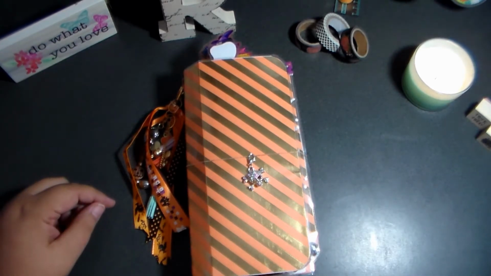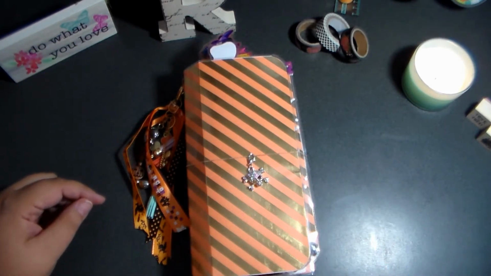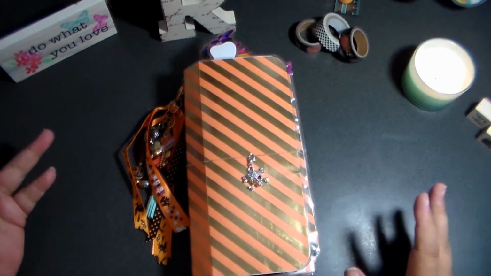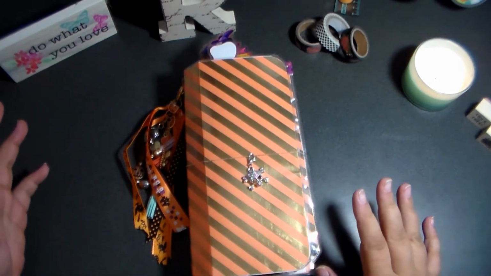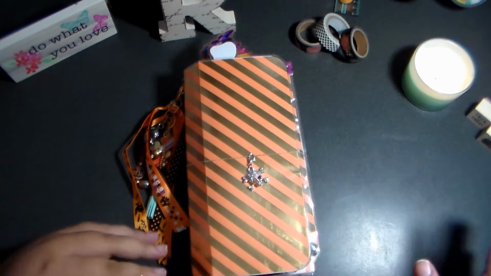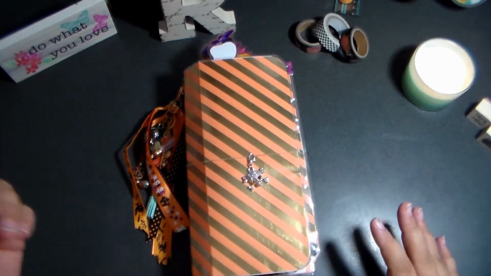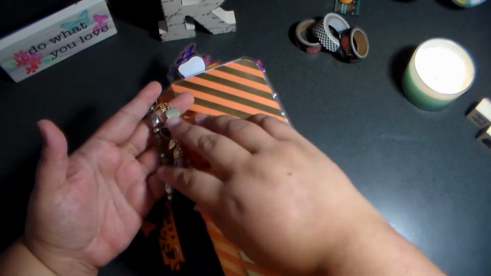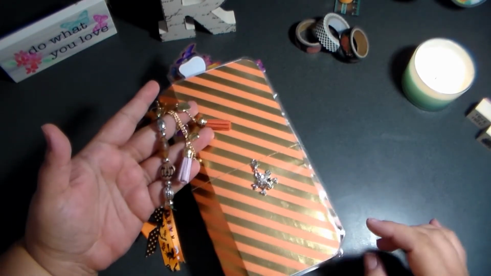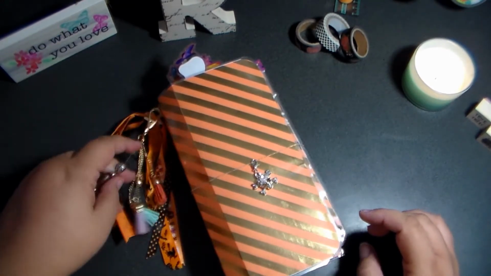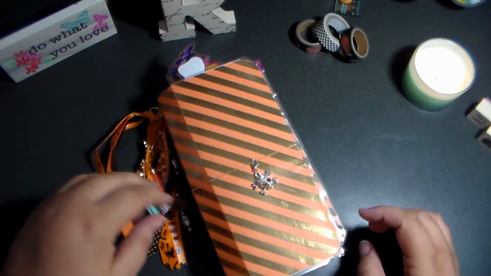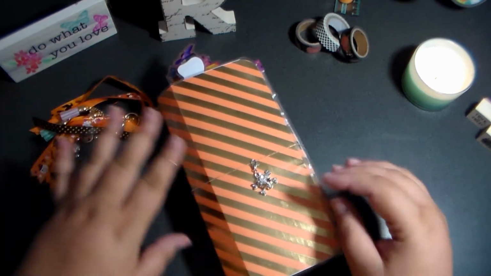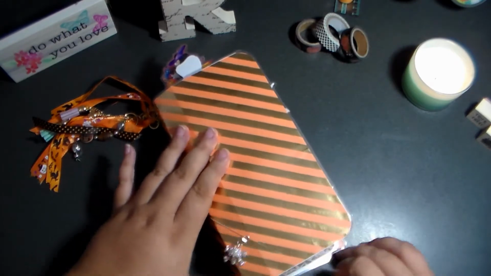I added some stuff since I showed you that video, my layout. I told you I was going to. I know every time I open up this book, you guys are going to see it, but things are going to be different. I added some new charms to the side. I just thought this was really cute. These are like the dangles that you can get from the Dollar Tree, and I added some Halloween ones to them. I'm telling you guys, every time I open this thing, it'll probably be different.